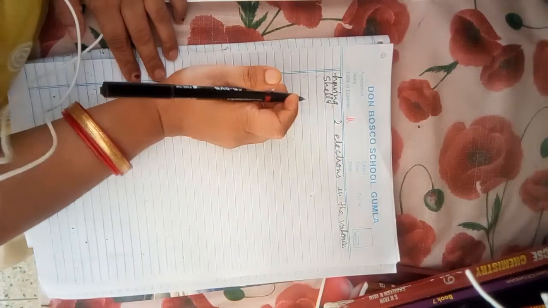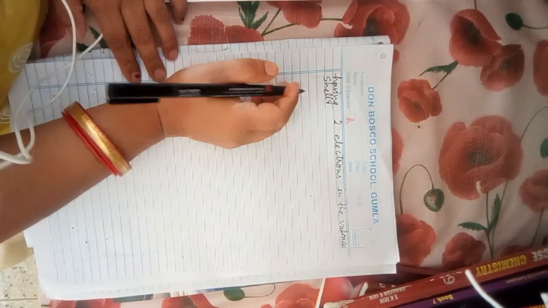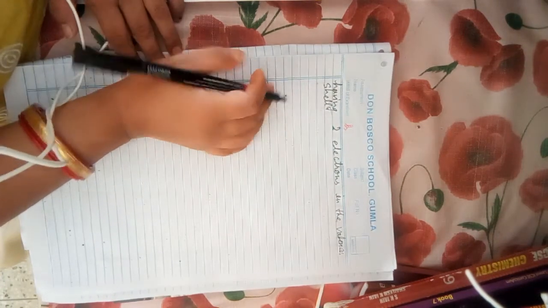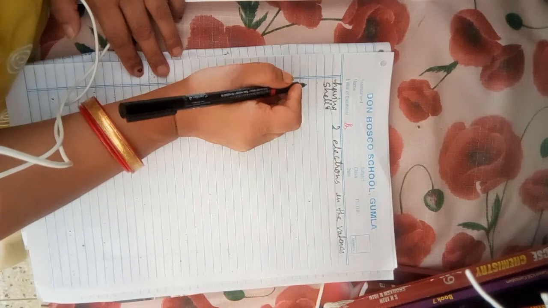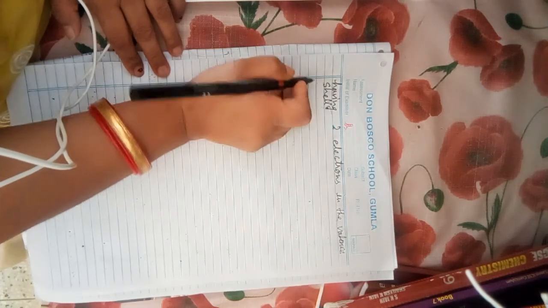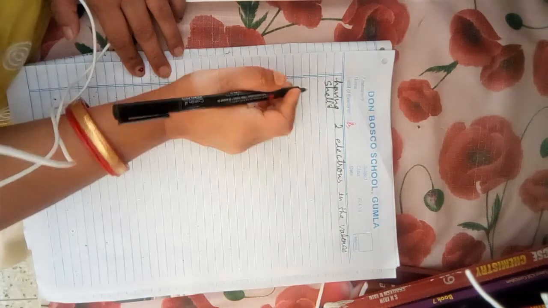So we know that atoms are electrically neutral and every atom tries to attain a stable electronic configuration. How will it attain the stable electronic configuration?